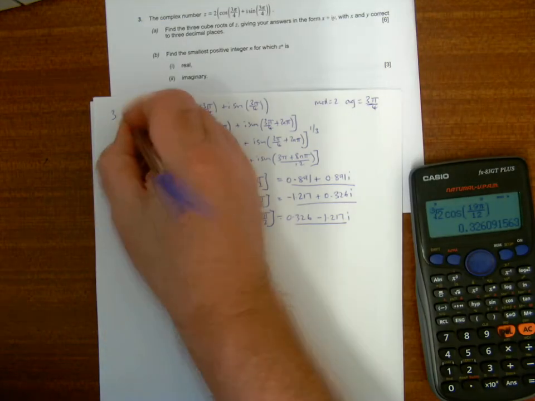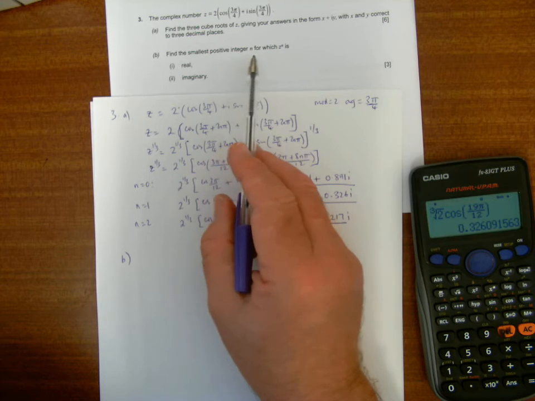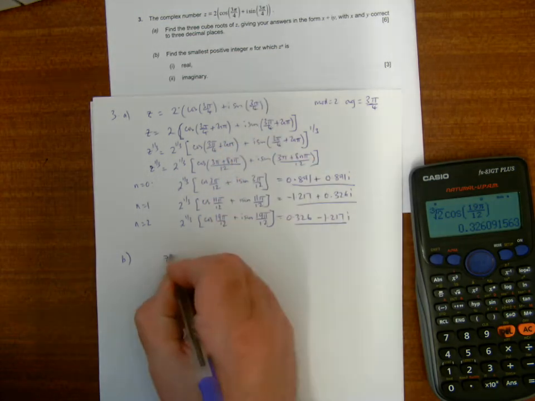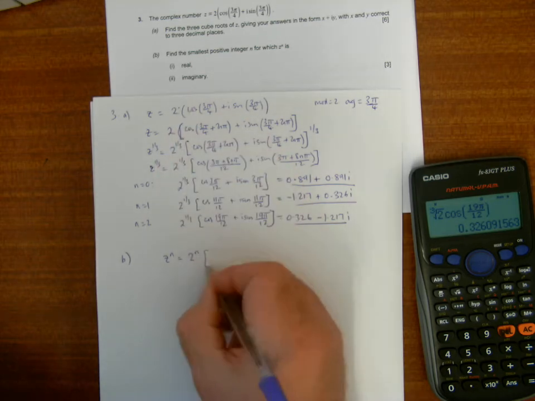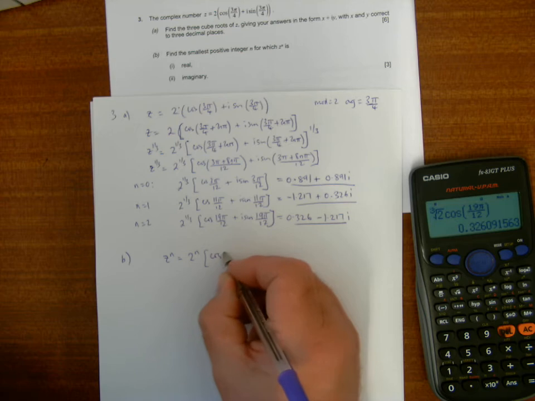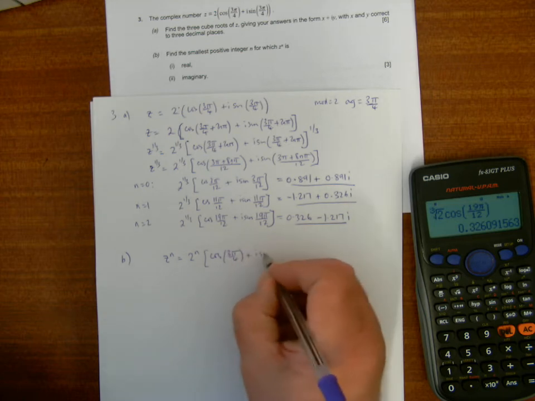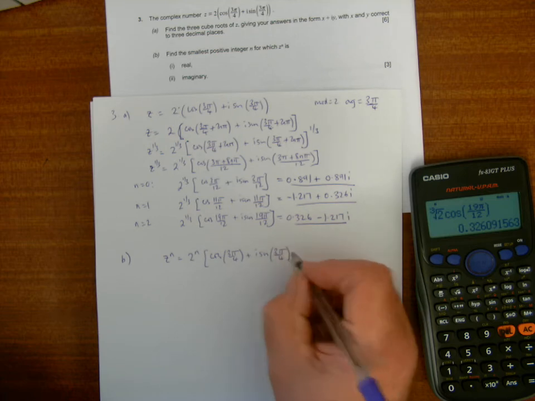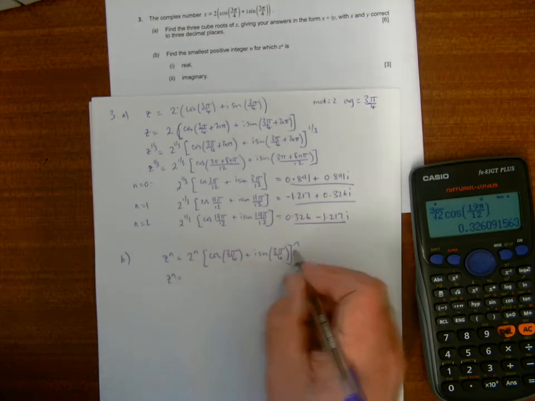So that's part A. Part B, find the smallest positive integer n for which z to the n is real. So z to the n is going to be 2 to the n times cos of 3 pi by 4 plus i sine of 3 pi by 4, to the power of n. By De Moivre, let's bring that n down.